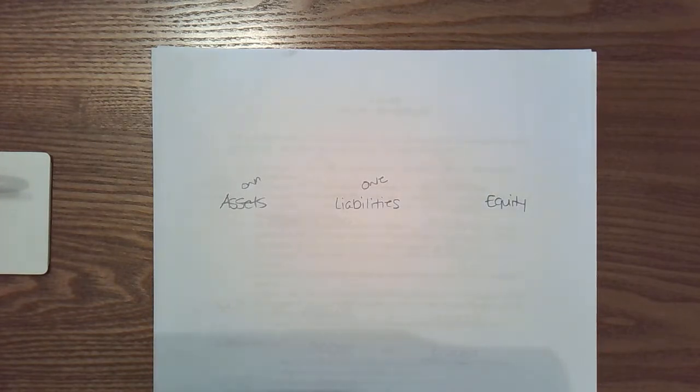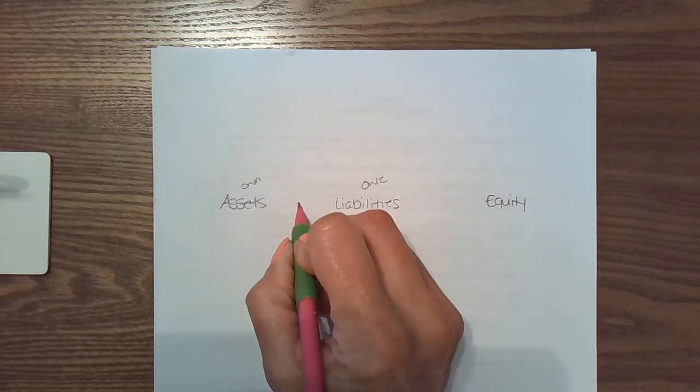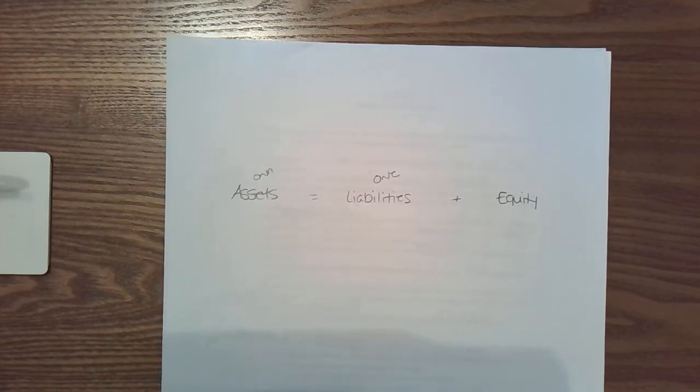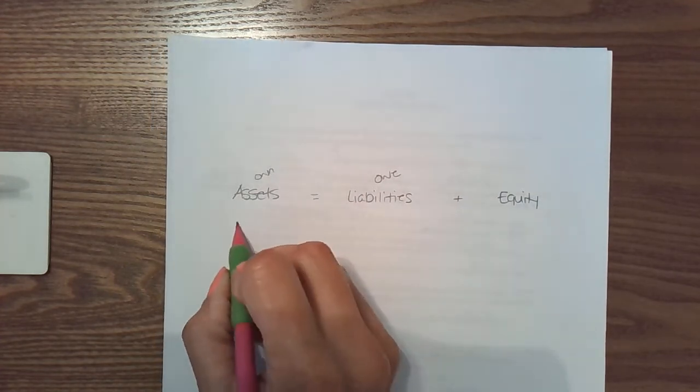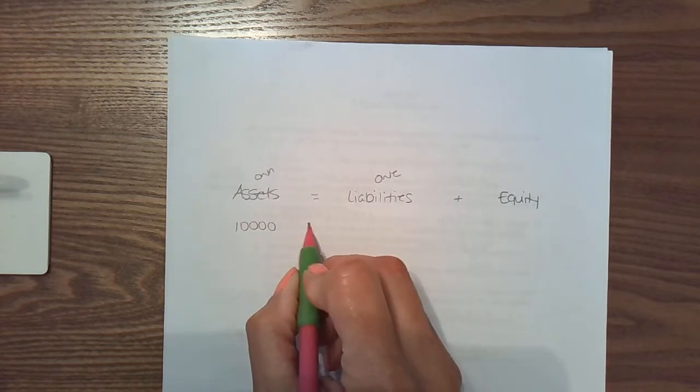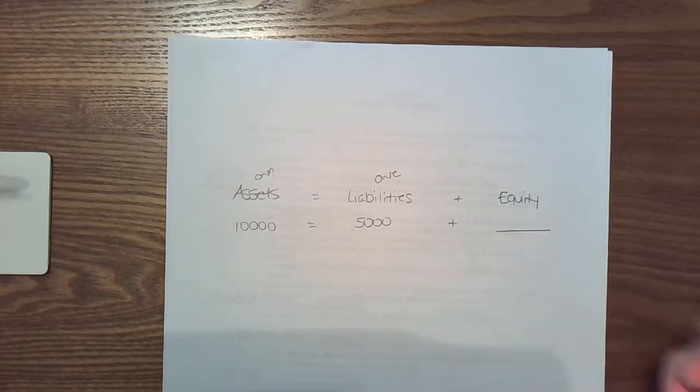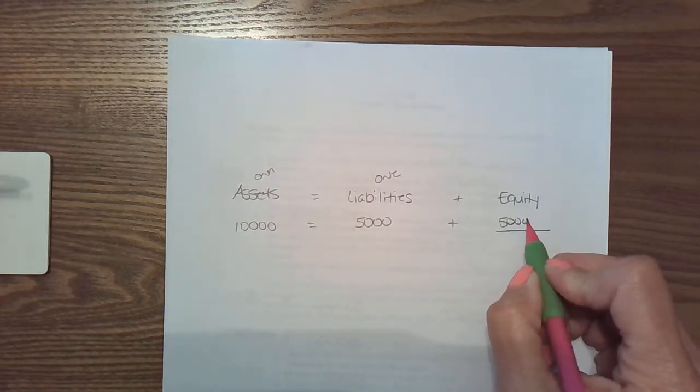So our accounting equation always has to balance. Assets equal liabilities plus equity. For an example, like I said, it always has to balance. Left has to equal right. Let's say I have $10,000 in assets, $5,000 in liabilities. My equity should be $5,000.